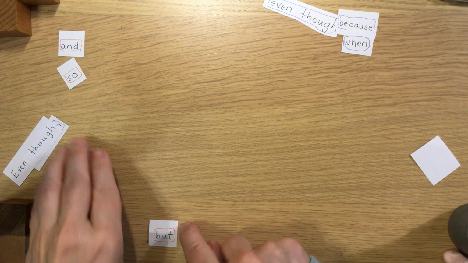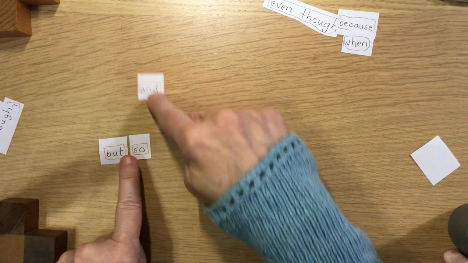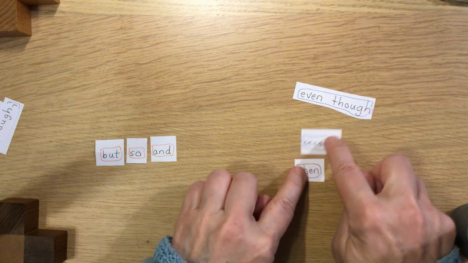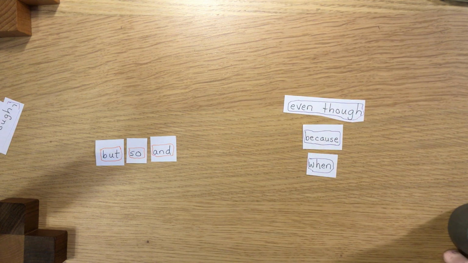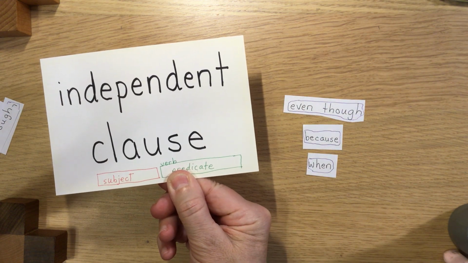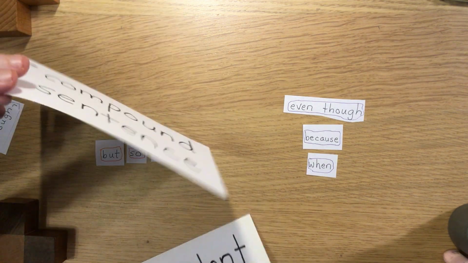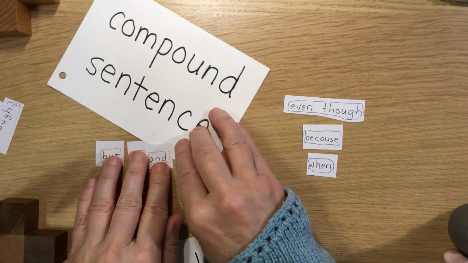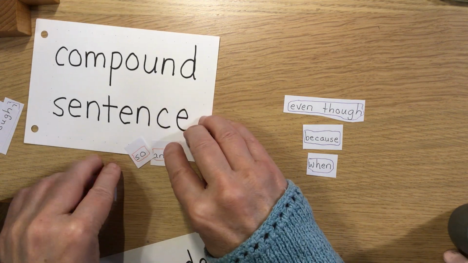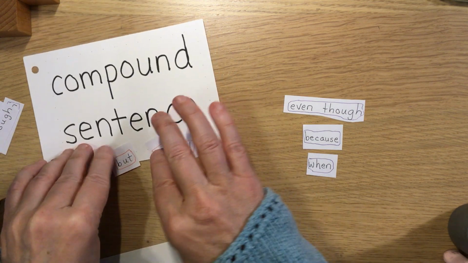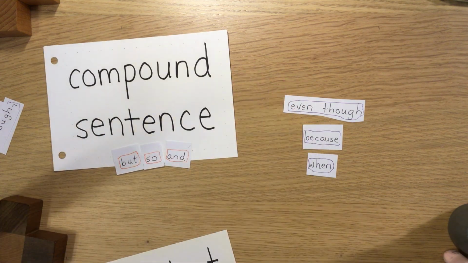Okay, so some important things to remember are that we have two different kinds of glue. This kind over here that I have orange, and this kind over here that I have purple. The orange is used when we combine two independent clauses. We call each one independent, and together they make a compound sentence. So those are used to make a compound sentence.